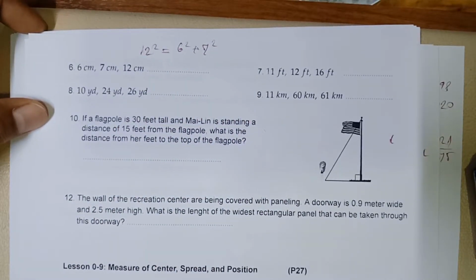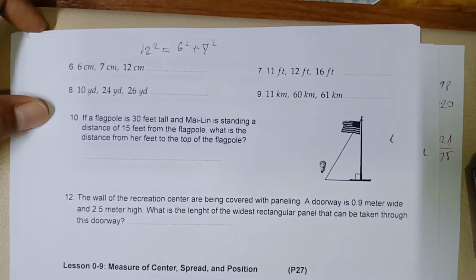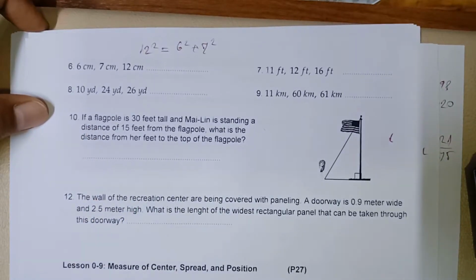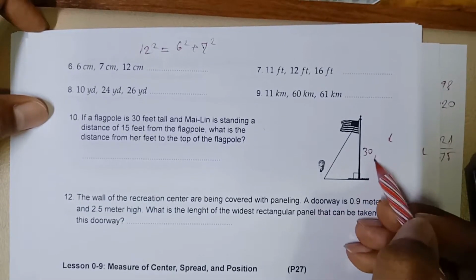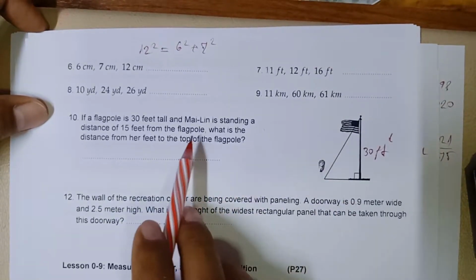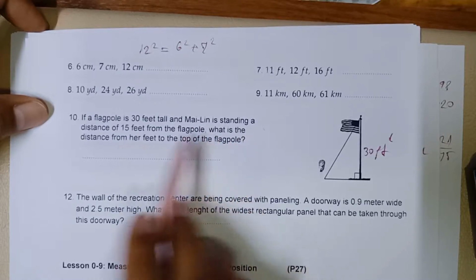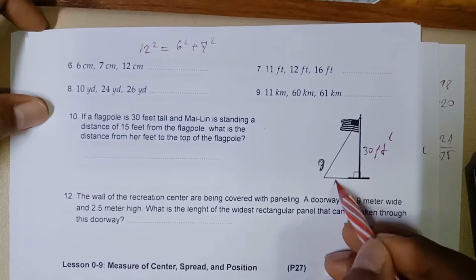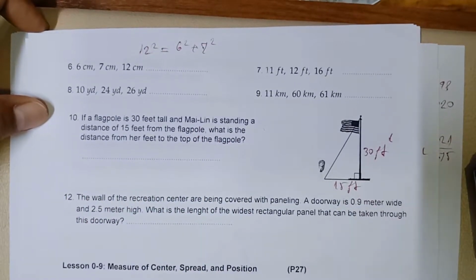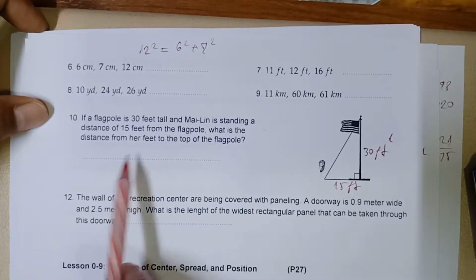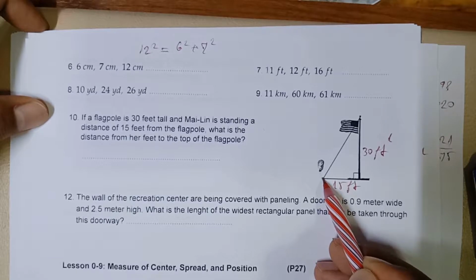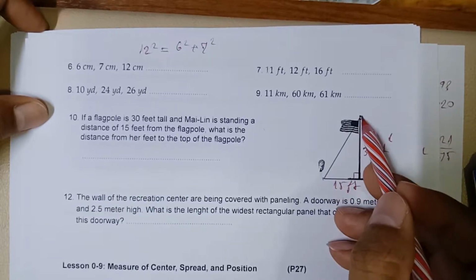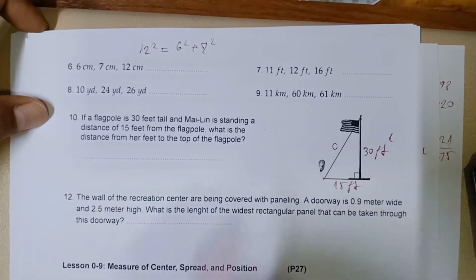Number 10. A flagpole is 30 feet, okay, this is 30 feet, and Mylene is standing at a distance of 15 feet. What is the distance from her feet to the top of the flagpole? In other words, you're missing the c value.